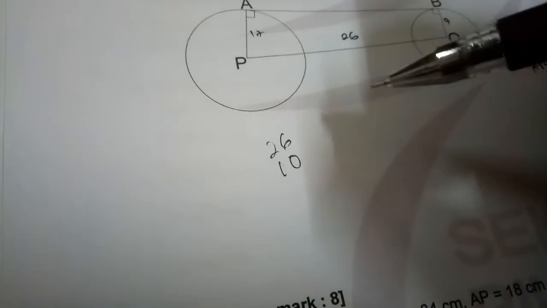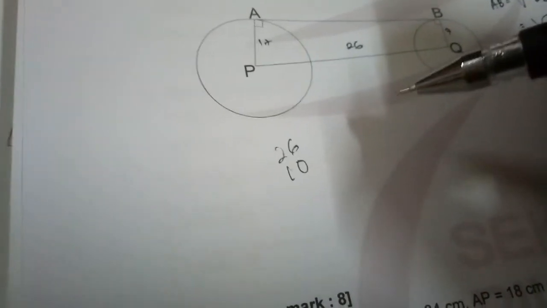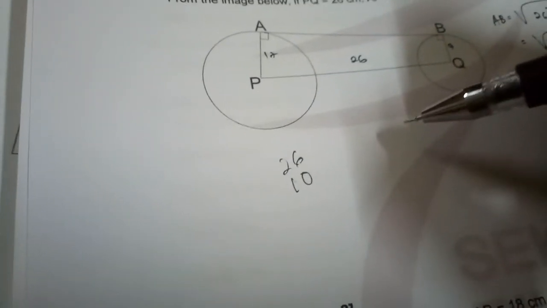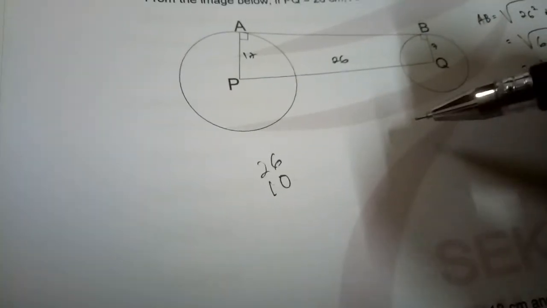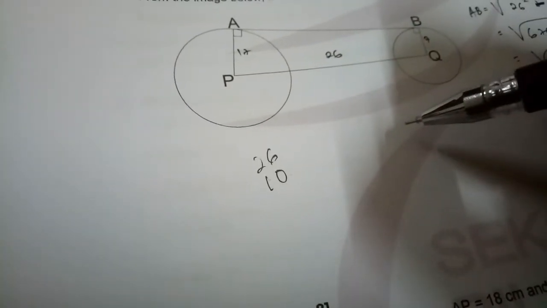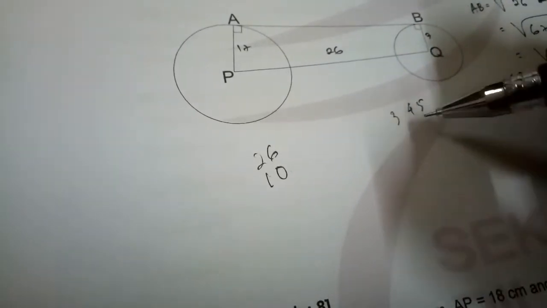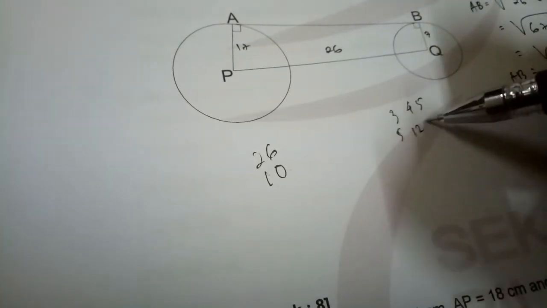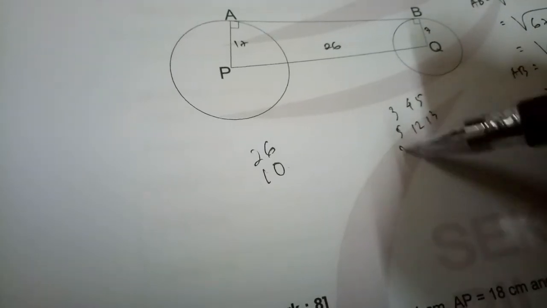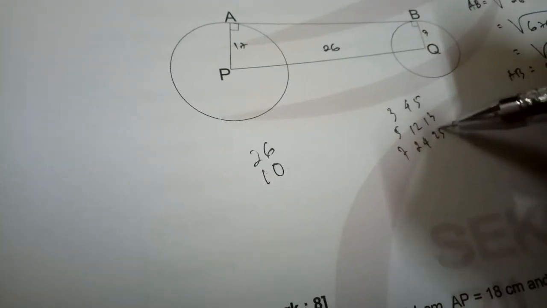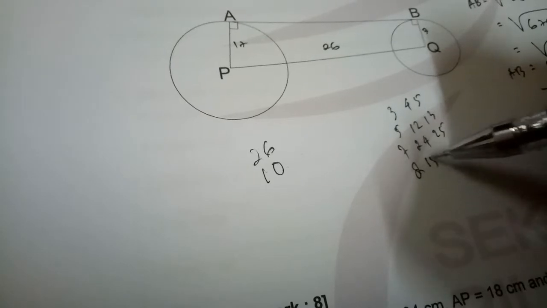So what is left is to use the triple Pythagoras. You know that we have 4 types of them that I have given you before, which are 3, 4, 5, and then 5, 12, 13, and then 7, 24, 25, and then 8, 15, 17.